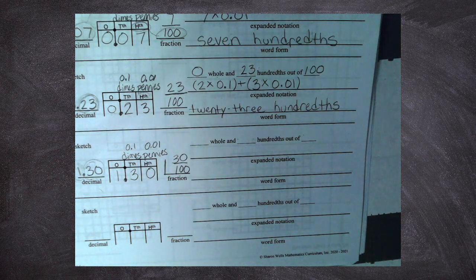Three, right? How many whole models did I shade in, Bailey?